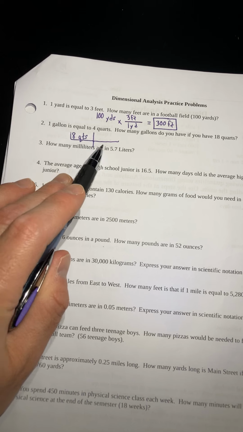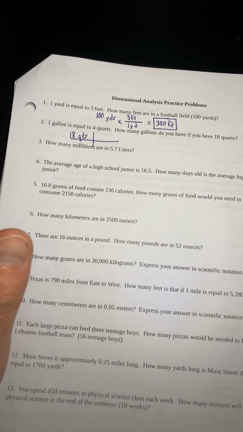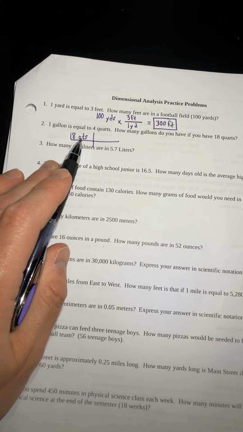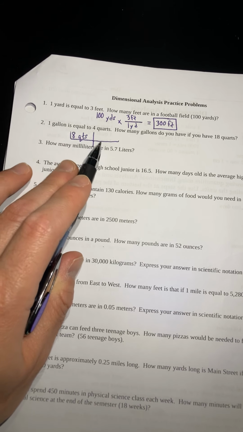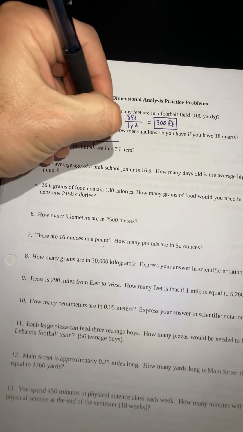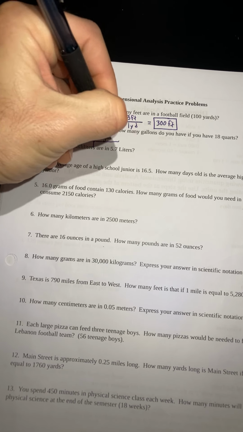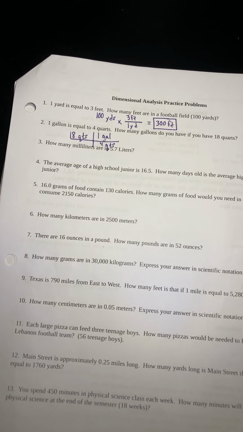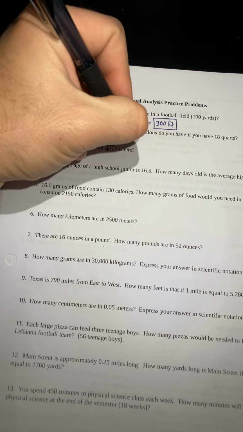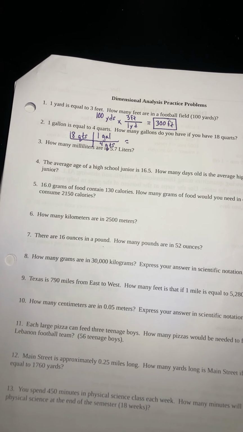What's going to go on bottom, gallons or quarts? Quarts, because quarts is on the top right here, so you want quarts on the bottom over here. So 1 gallon is equal to 4 quarts. It's kind of tight right there, but. All right, then you can go ahead and do your math.